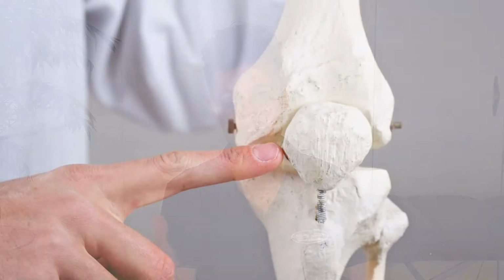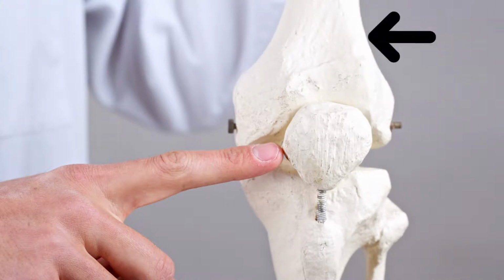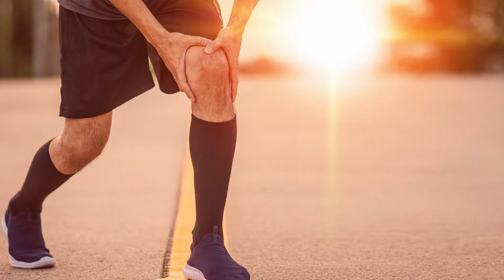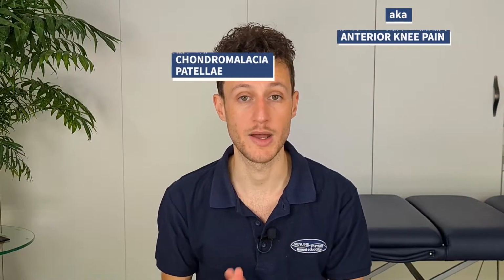Now, a good place to start would be to actually work out what it is called. There's lots of different names for it, and if we take patellofemoral pain itself, it can sound a bit long and confusing. But if we break it down, the patello part of the word refers to your patella, which is your kneecap. The femoral part refers to your femur, which is your thigh bone, and the joint refers to the area at which those two bones articulate with each other. So it just refers to pain around the joint at the front of the knee. It's also known as anterior knee pain and also chondromalacia patella.